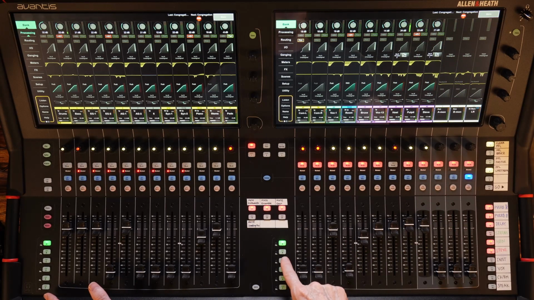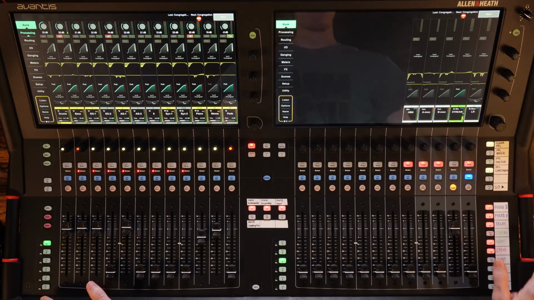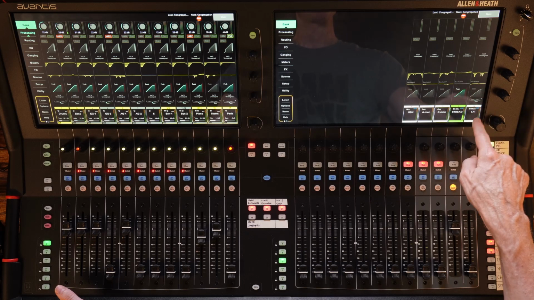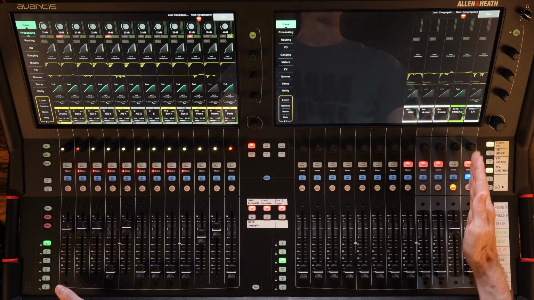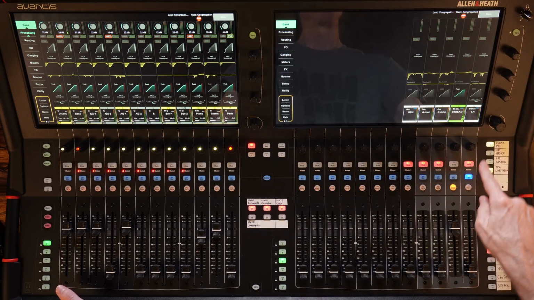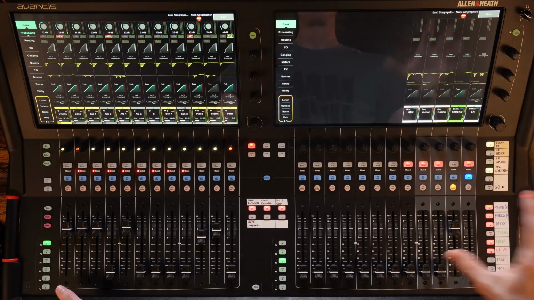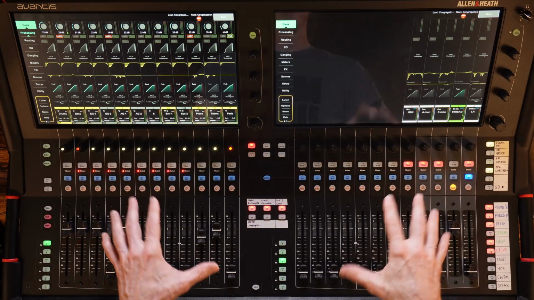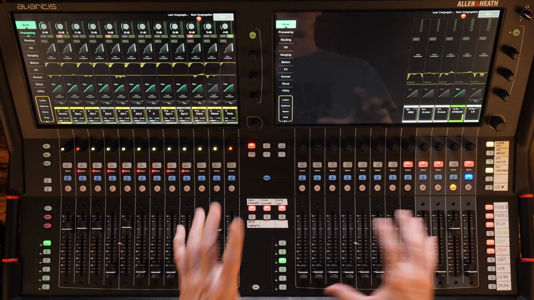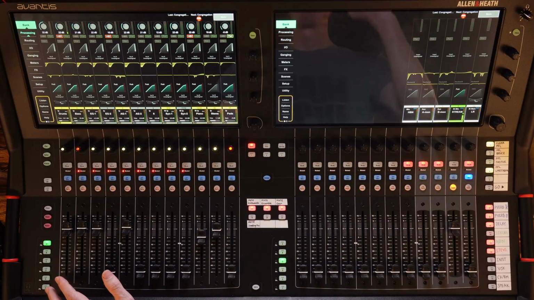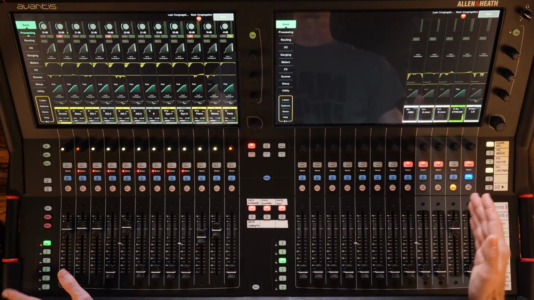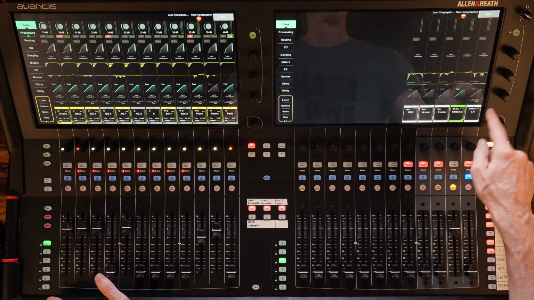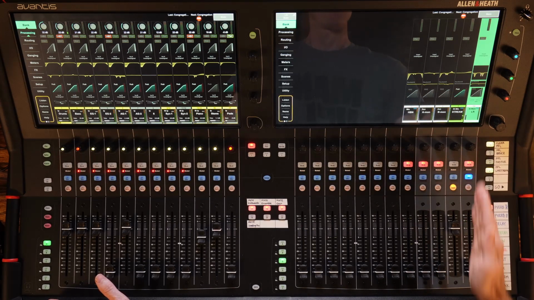So I'm going to switch over to layer C so we can see all of the outputs, and we'll go through them really quickly. On the far right, we have the main LR. All the audio going out of this output is going to the speakers that the congregation is listening to. This is also what you will be listening to as you're working behind this console. So when you're serving up here, you're going to be listening to the same thing that the congregation is listening to, and that audio is coming from that channel right there. So main, left, right, that is what you'll be listening to.